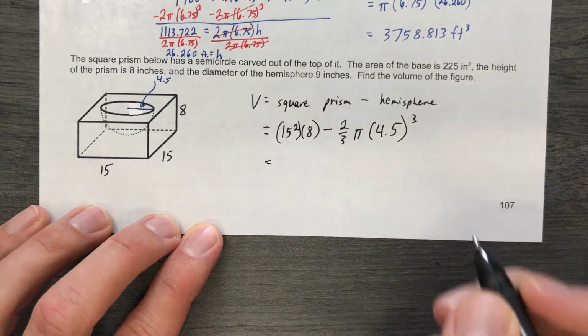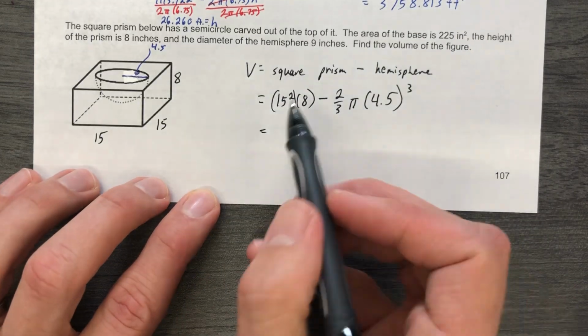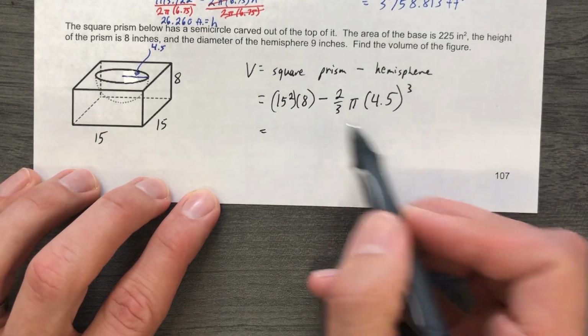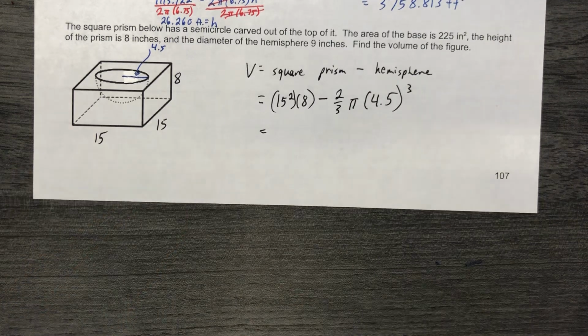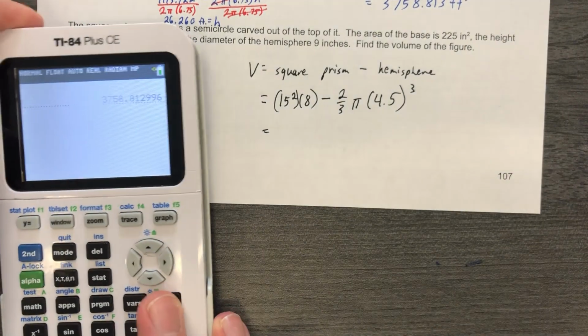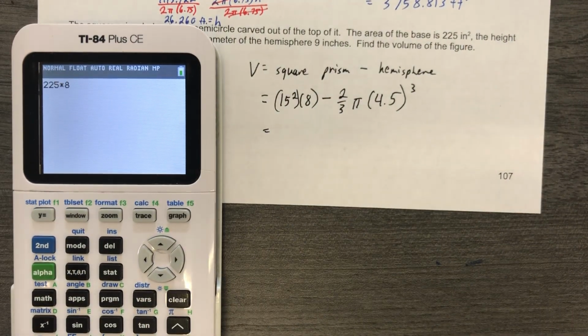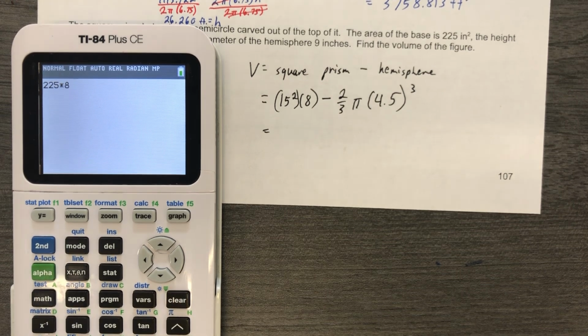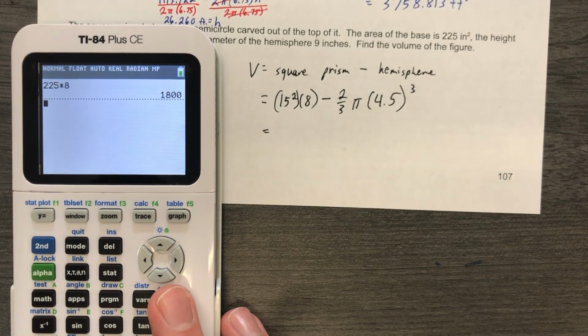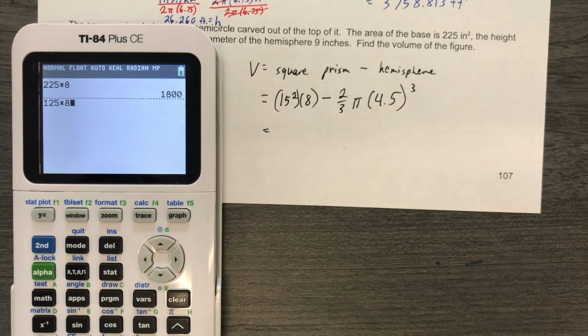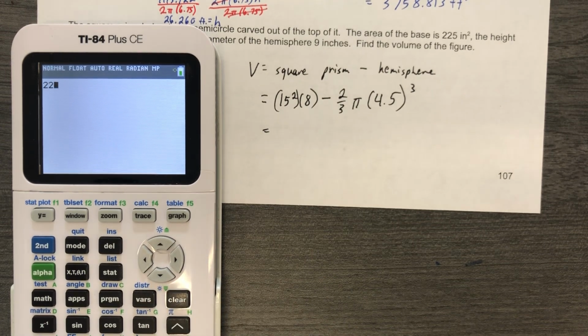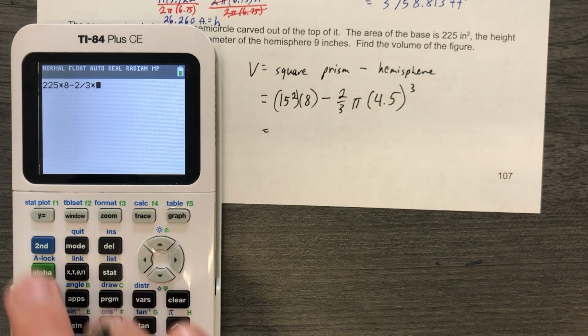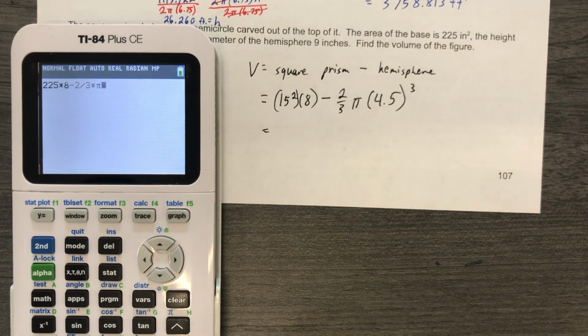Good luck trying to keep this completely in terms of pi. You can keep this term in terms of pi. This one is not. Let's just go ahead and type the whole thing in. So we're going to have 225 times 8, which is 1,800. Whoa, I was doing something in my head that was way wrong. Anyway, 225 times 8 minus 2/3 pi times 4.5 to the 3rd power.